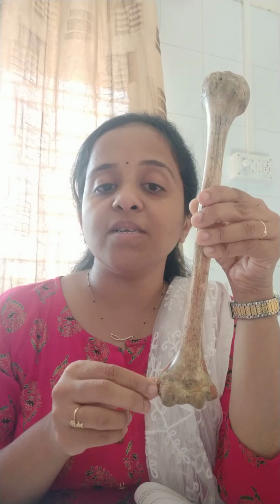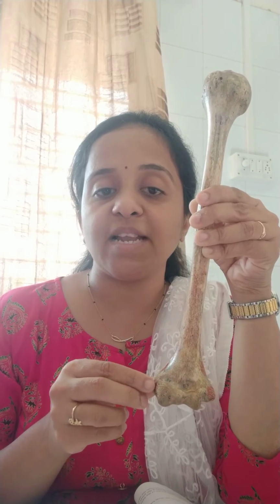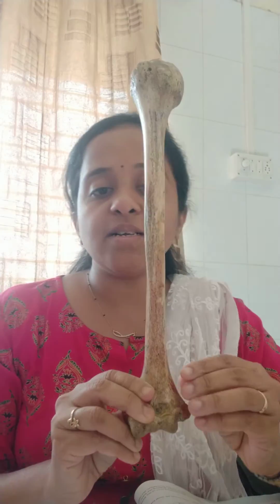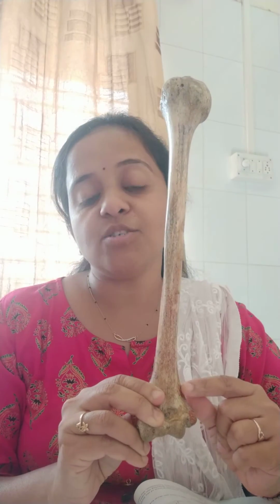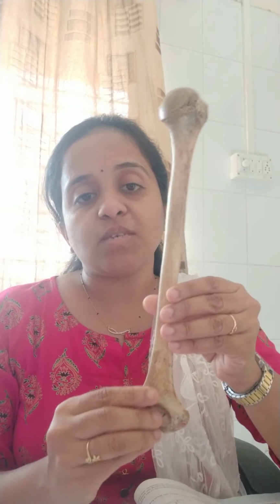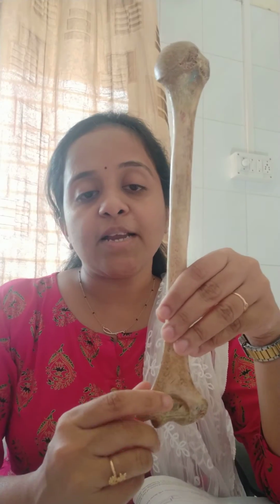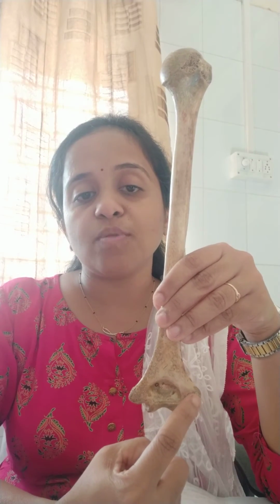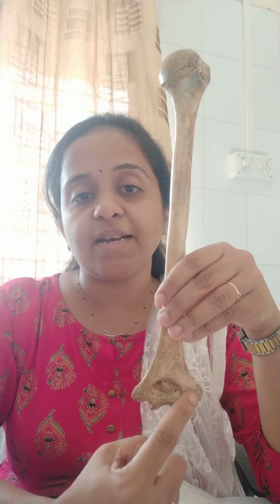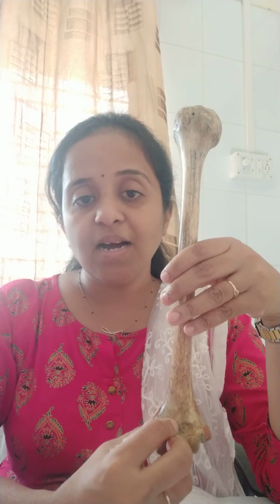Then there is common extensor origin from the lateral epicondyle. On the medial side, that is the medial supracondylar ridge, there is origin of the pronator teres muscle, and there is common flexor origin. Then coming to the posterior surface, there are 2 origins of the triceps brachii muscle, the medial and the lateral head of the triceps brachii, and along with this there is one more origin on the back side of the lateral epicondyle, that is of the anconeus. So these are the muscle attachments.